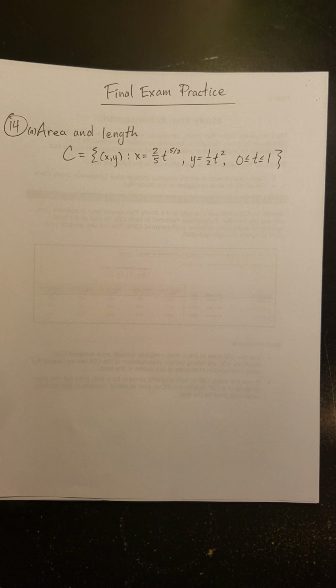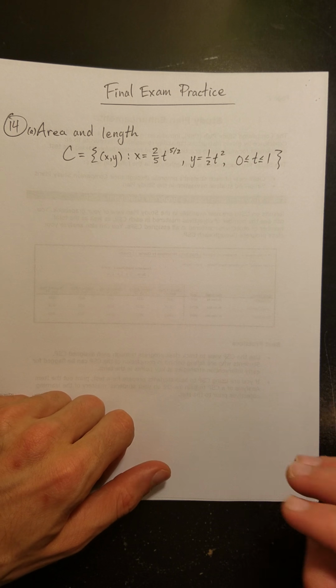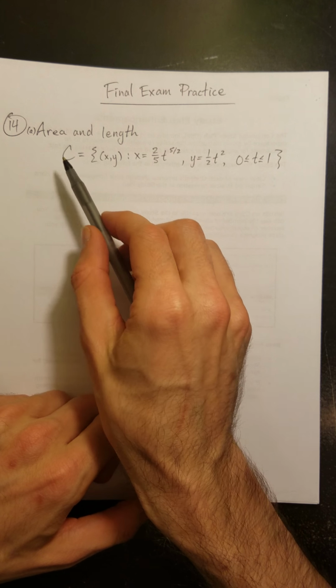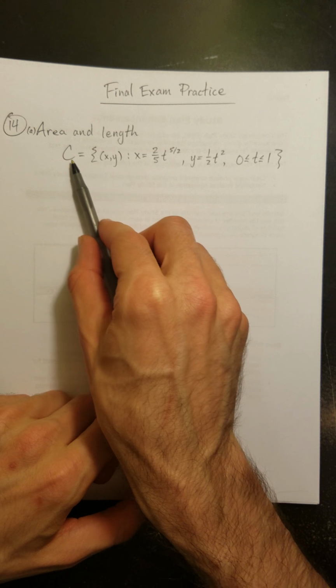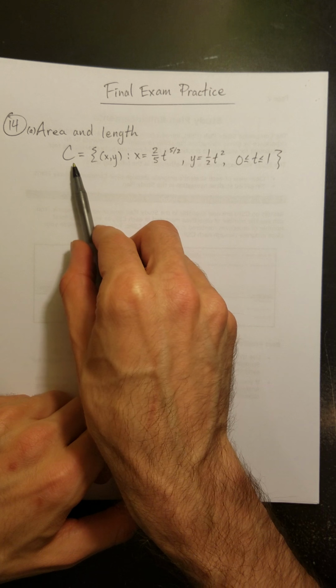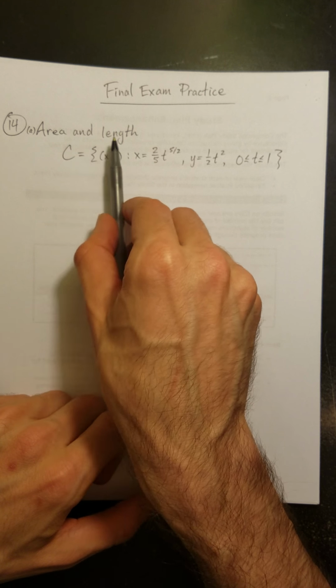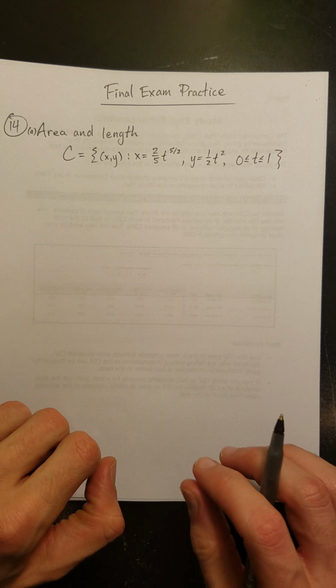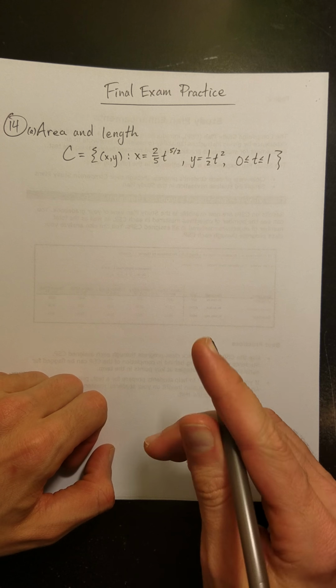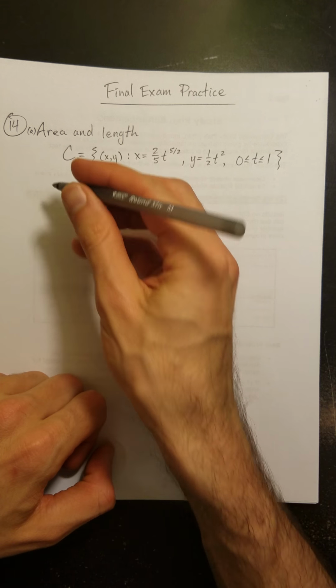All right, moving on to problem 14, part A from the final exam practice. We want to find the area enclosed by this curve, C, defined here, and also we want to find the length of this curve, C. So let's deal with area first.